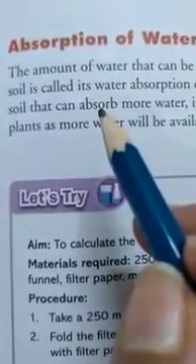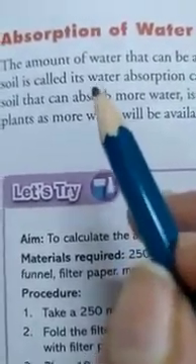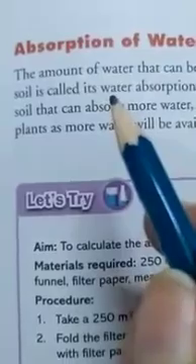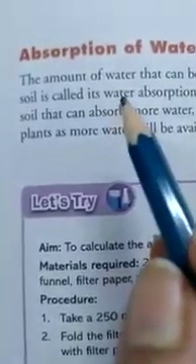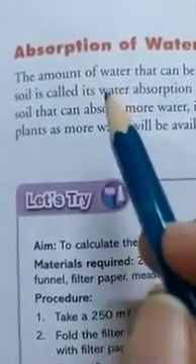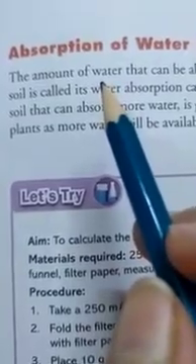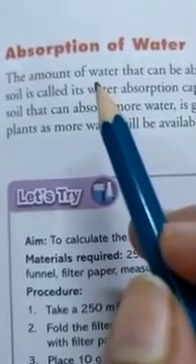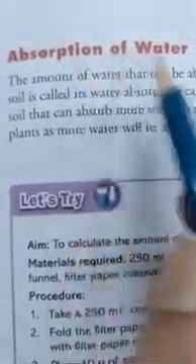Dear students, you are watching class 7 science, chapter number 8, soil, part 8. So let's start, dear students. Earlier we discussed the properties of soil, that is moisture in soil and percolation rate. Now we discuss absorption of water.